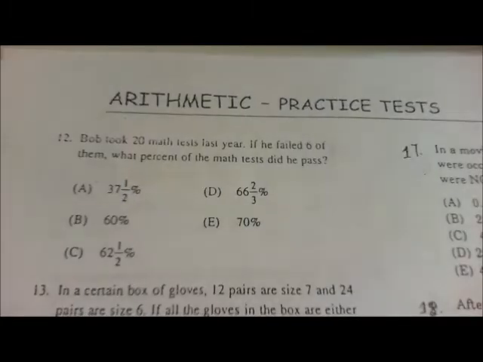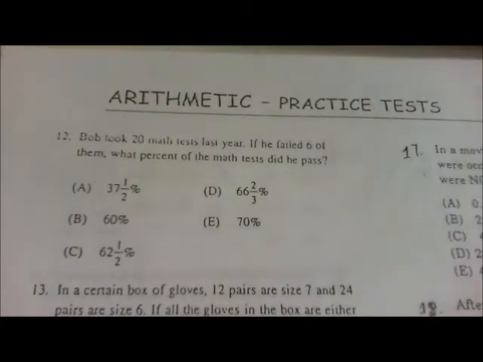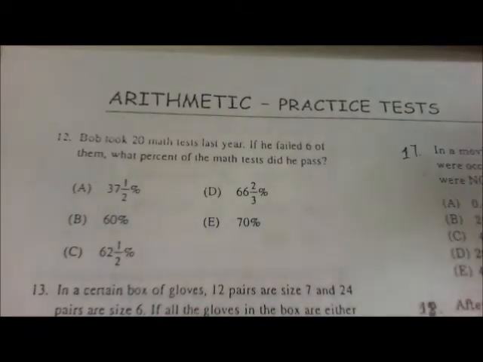Let's continue from practice 11, question 12. Question 12 asks what percent of the math test did he pass. He said that he had 20 questions and failed 6 of them.